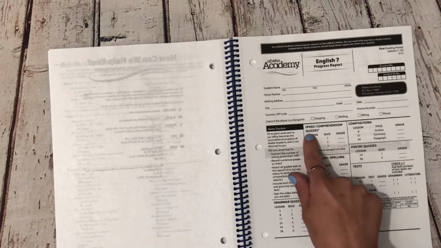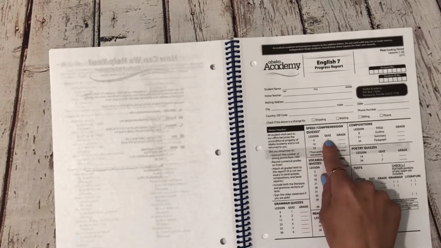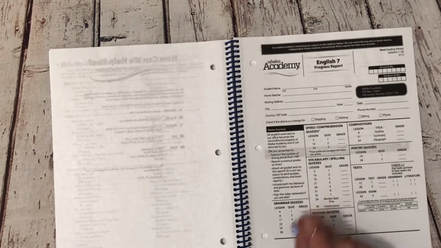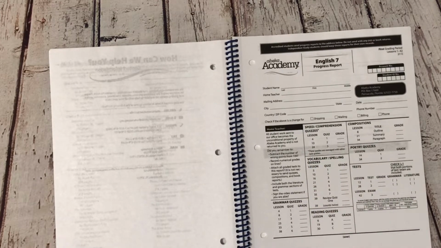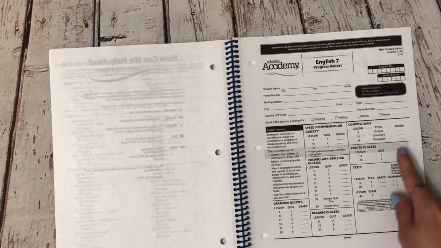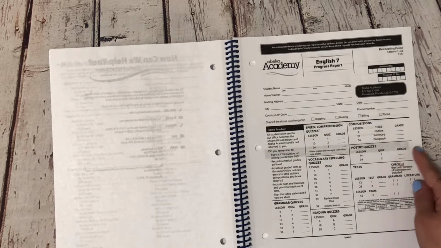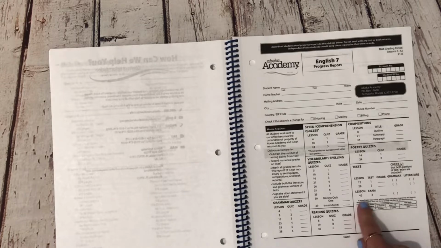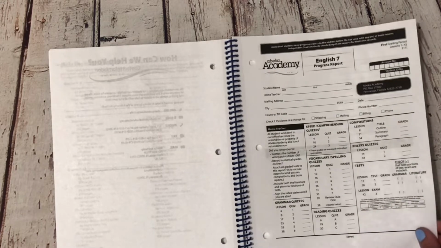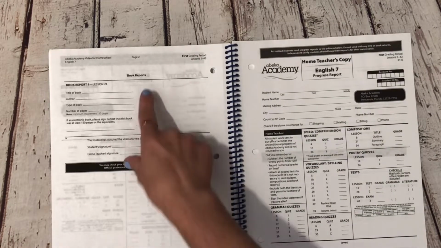So speed comprehension quizzes, they tell you exactly what lesson quiz, and then you write in the grade here. Vocabulary spelling quizzes, same thing. Reading quizzes, compositions, poetry, and then here are some tests that they're going to tell you what they need. Okay, so back here, it's the book reports.